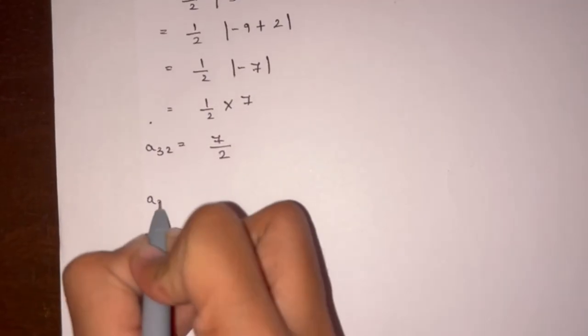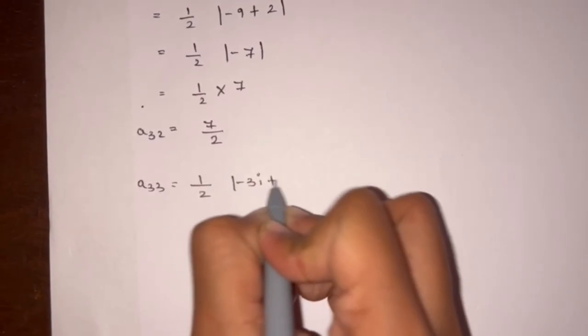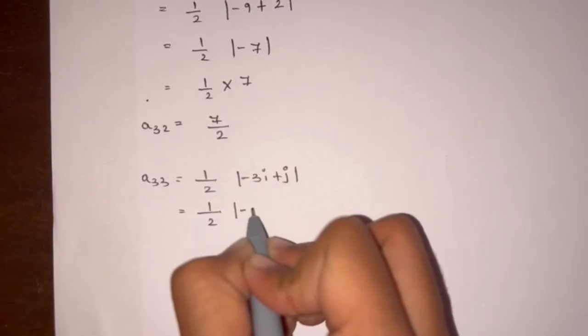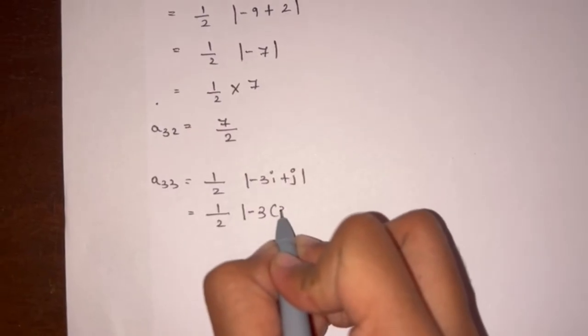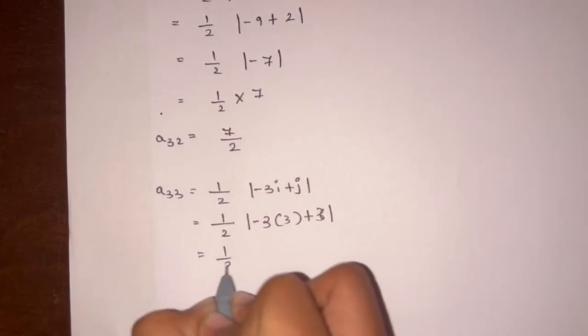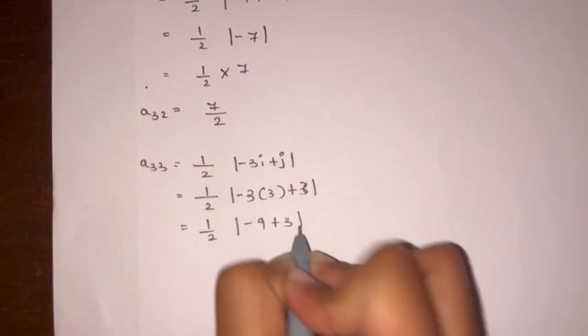Then finding the value of A33. 1 by 2 mod of minus 3i plus j. Replacing the values of i and j, minus 3, the i value is 3 plus the j value is also 3. So 1 by 2 mod of minus 3 into 3 is minus 9 plus 3.